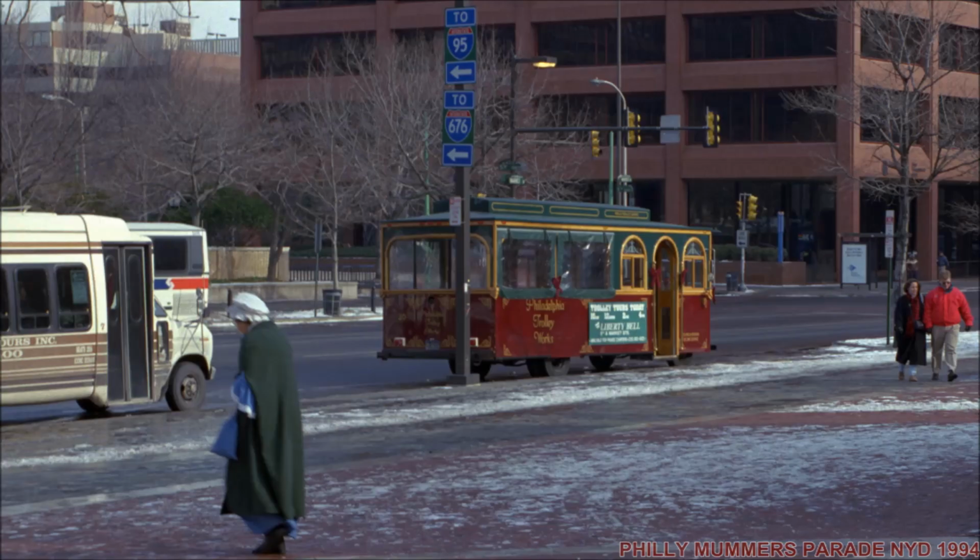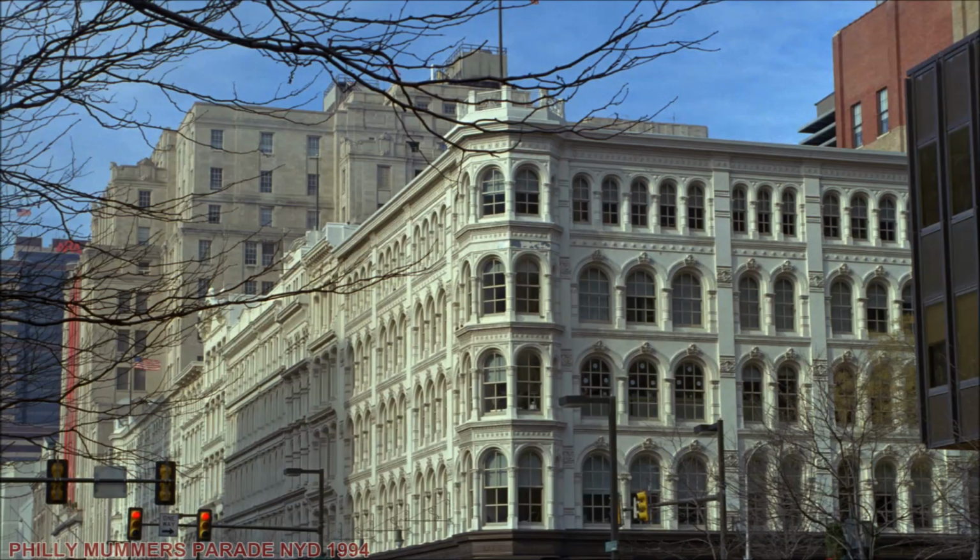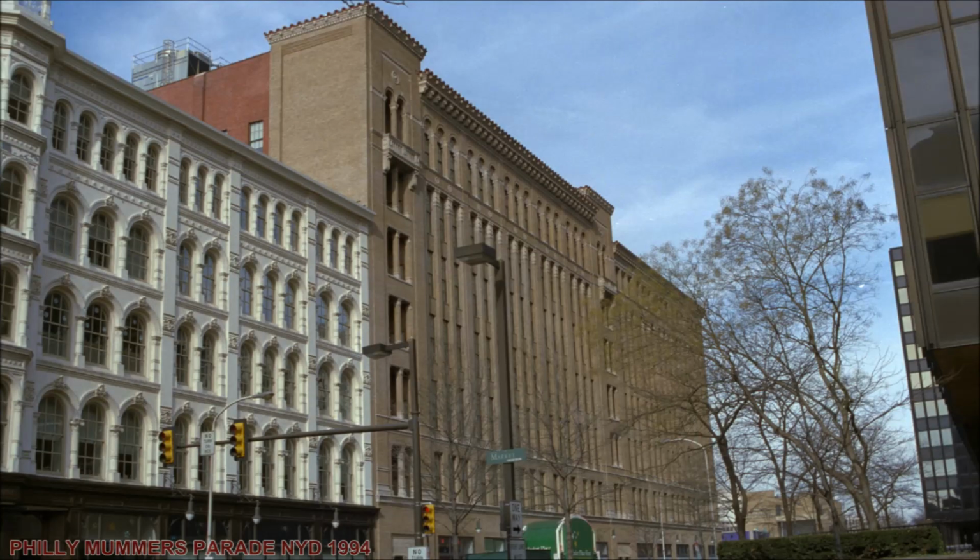Here's some tram you could take through the historic district. I asked him, I said, was it more valuable before it got cracked or after it got cracked? And he looked at me strangely. There's a building sort of like this in New York City, so I wonder if the same architect did it. I'll have to look into that.